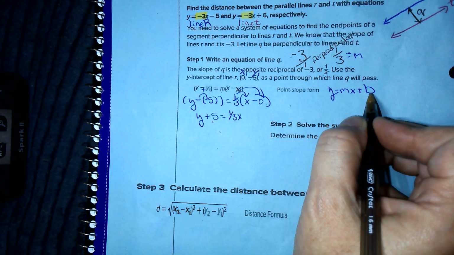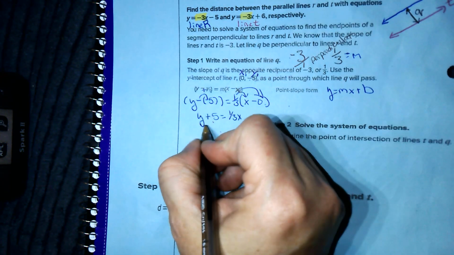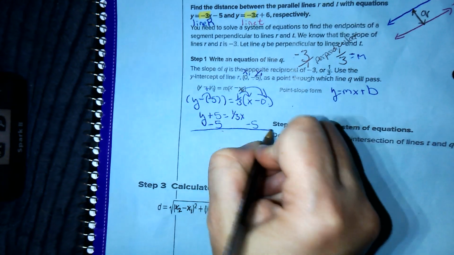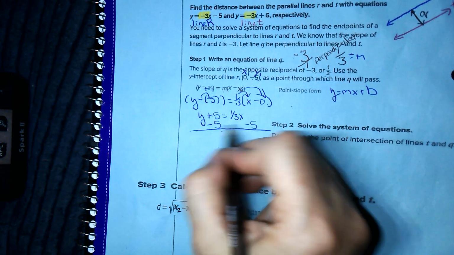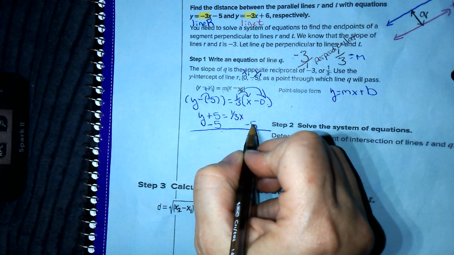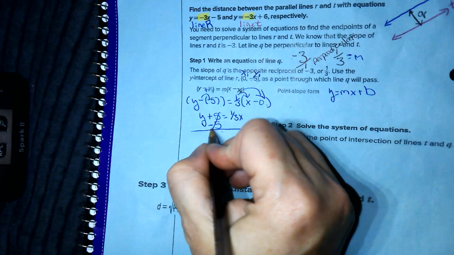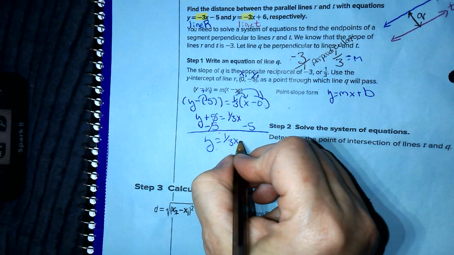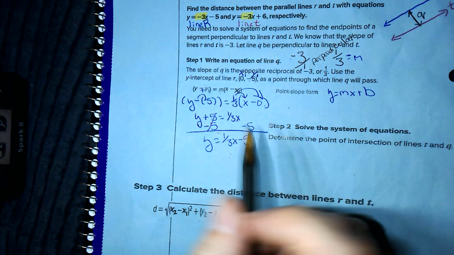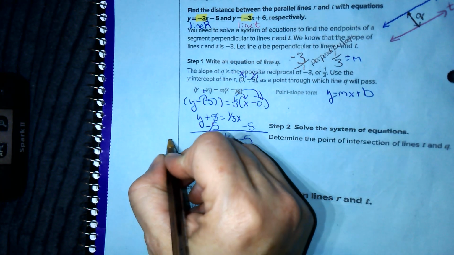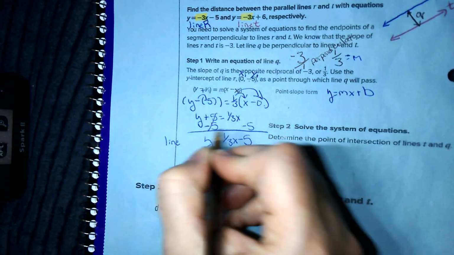So we want this in the y equals mx plus b, so we have got to move this 5, so subtract 5 from both sides. Now notice I kicked that minus 5 off to the side because 1/3 x minus 5, not like terms, so that's y equals 1/3 x minus 5. All right, so this is line Q.